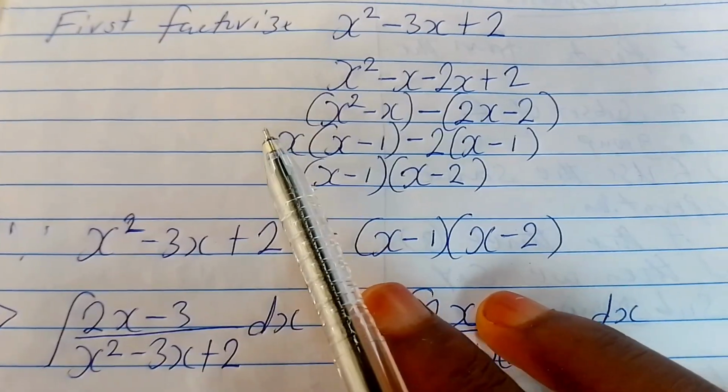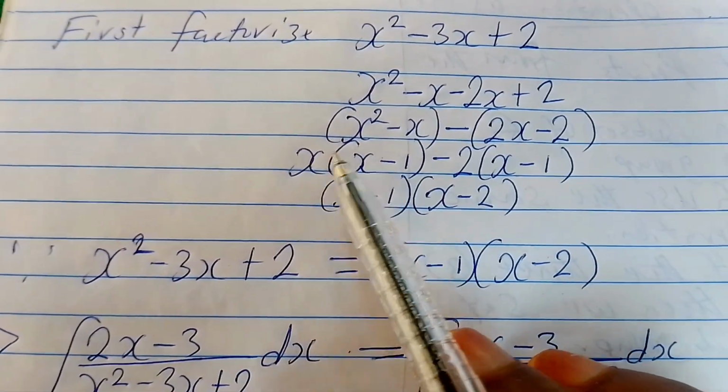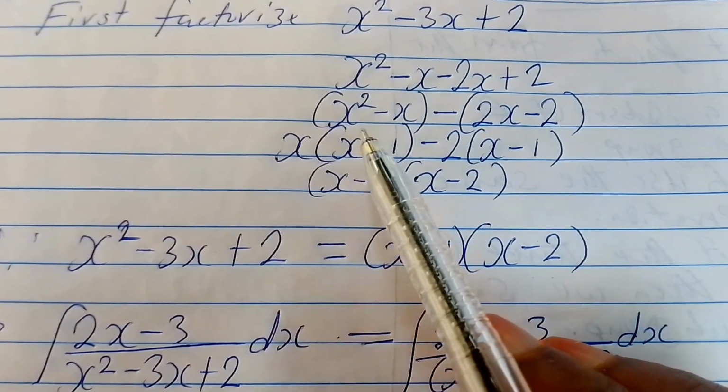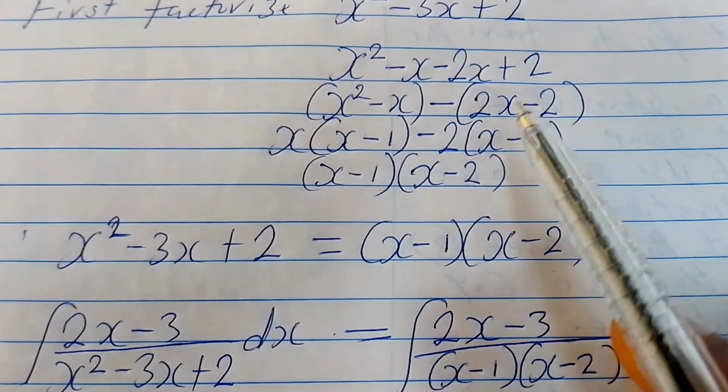So we factor out x here. So we're going to have x(x - 1), because x times x is going to give us x squared, and x times -1 is going to give us -x. So we are done with this first bracket. Come to the right hand side.